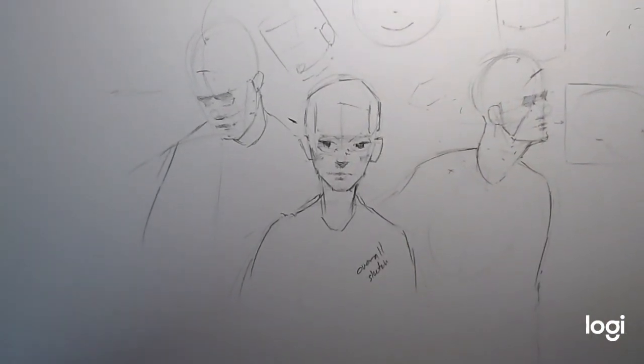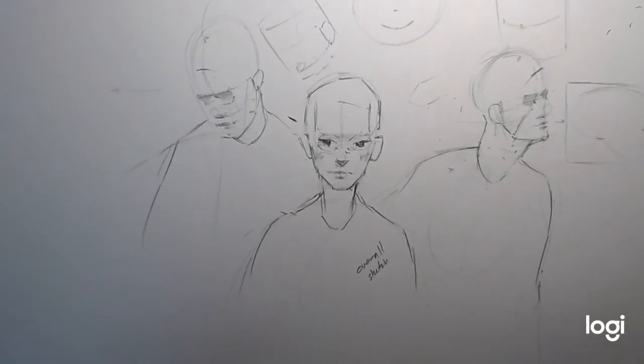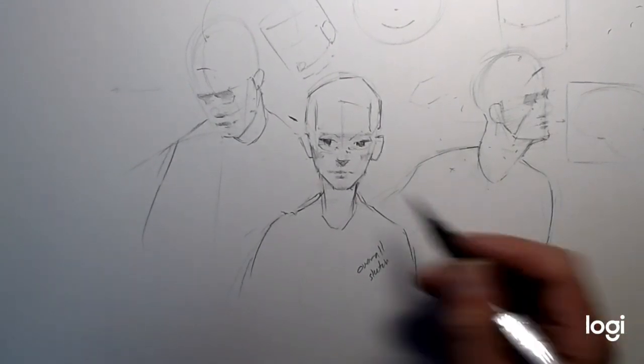And obviously, she can have any haircut she wants.